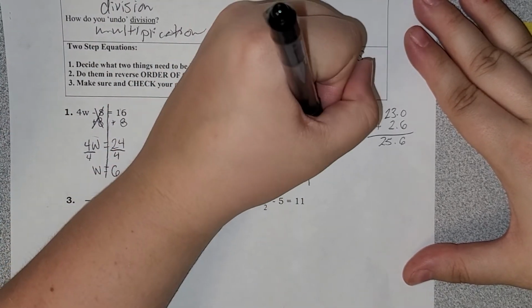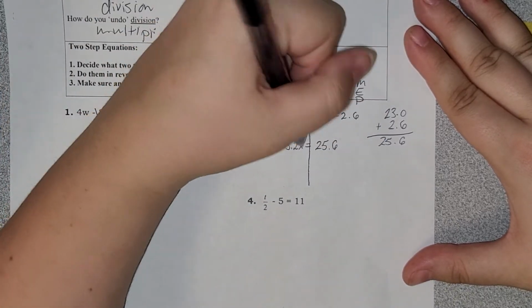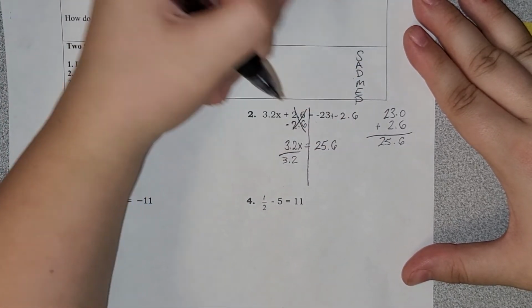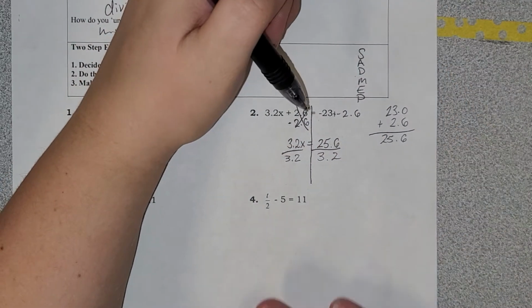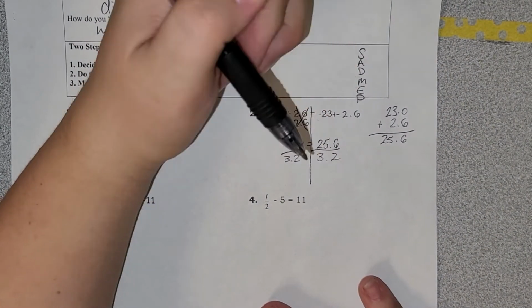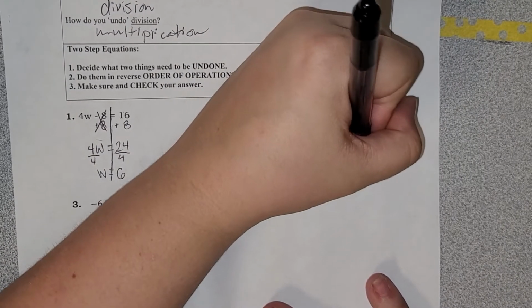So 3.2x is equal to 25 and 6/10. Divide by 3.2. In reality, I'm actually taking 256 and dividing it by 32.